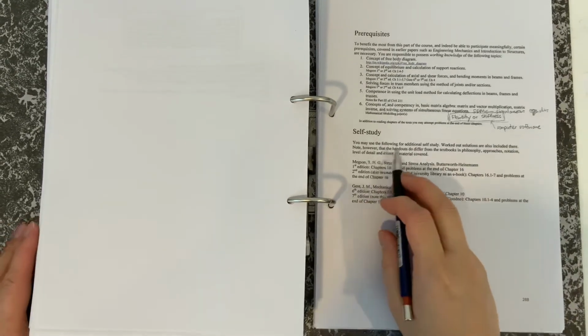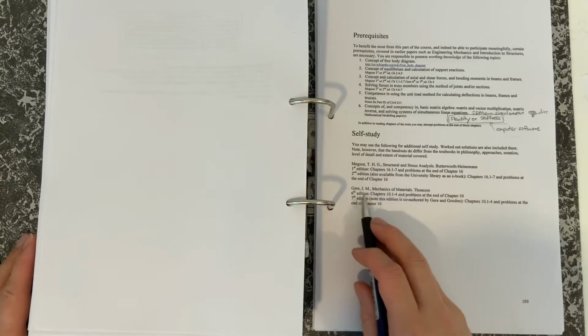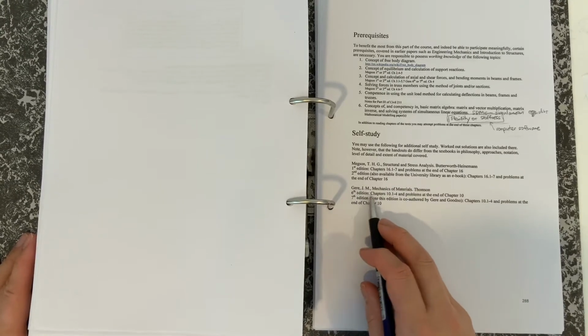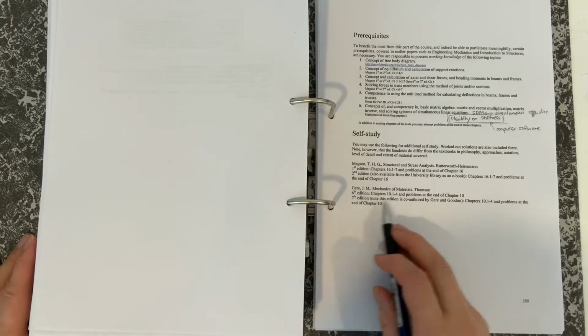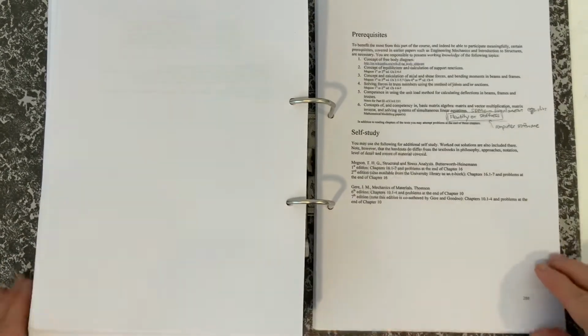For self-study, you may use the following for additional self-study. Again, Megson, and then Gere and Timoshenko, which have some problem sheets at the ends that you can have a look at.